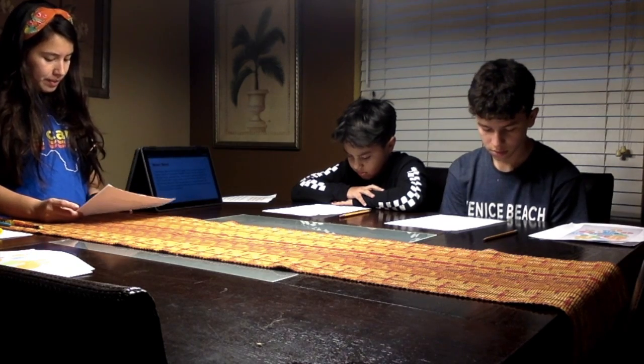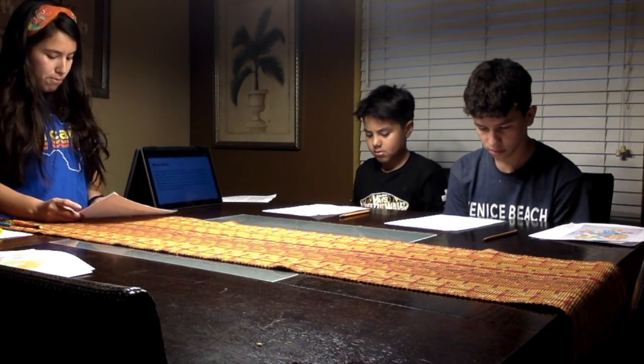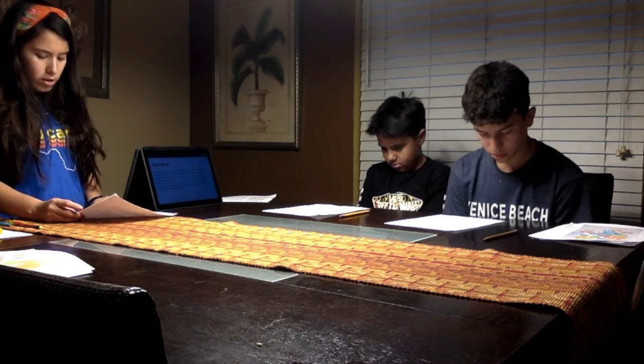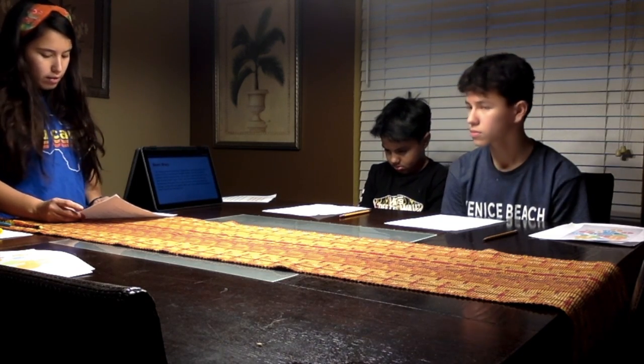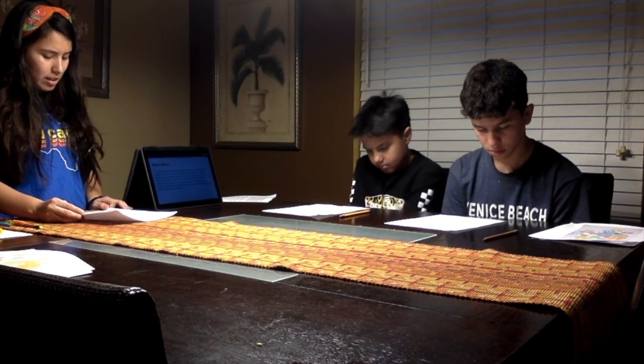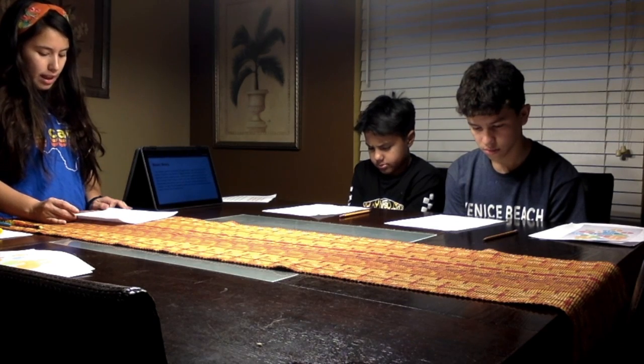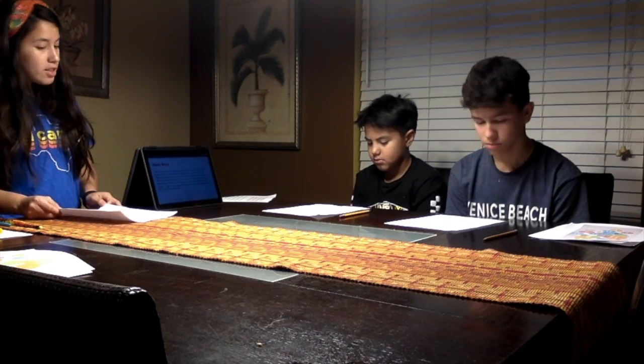Next one, symbol. Any object, person, place, or action that has meaning in itself and that also stands for something larger than itself, such as a quality, an attitude, a belief, or even a value. Such as a rose is often a symbol of love, just how we saw that it was compared in simile. Good job, you guys. Remember to put this in your notes.